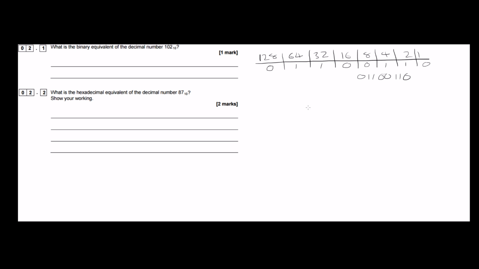There is another way you can do this, and that's called base division. What I do with base division is write my number out like so, and then do the bus shelter method and divide this, and I want to find out the remainder from each division. So first of all, I'm going to divide 102 by the base, which is 2. And I get 51, and the remainder there is, of course, 0.